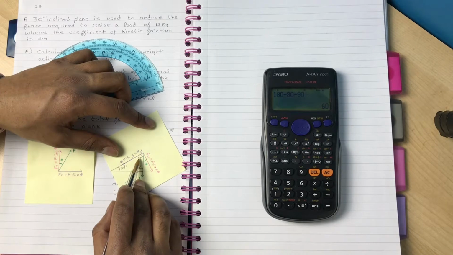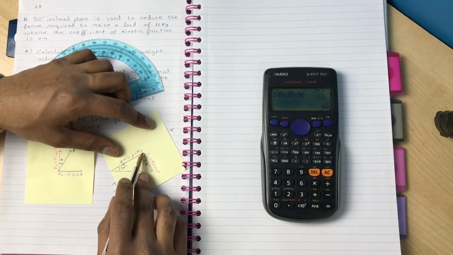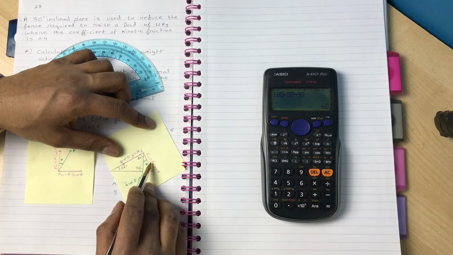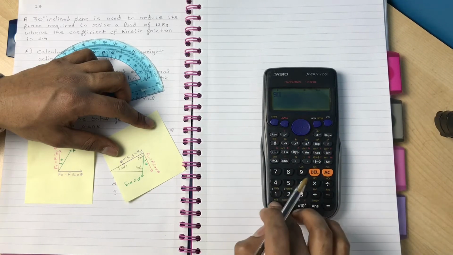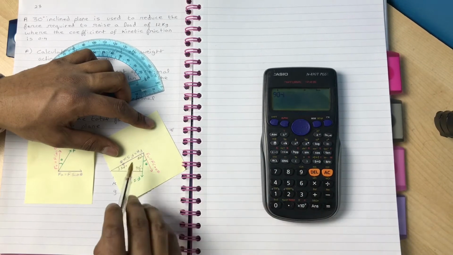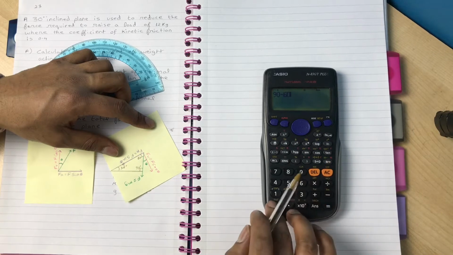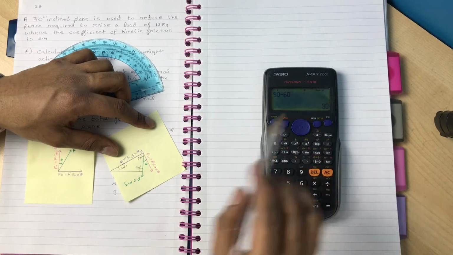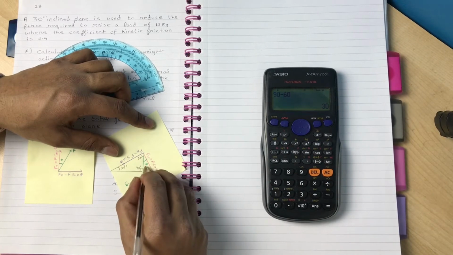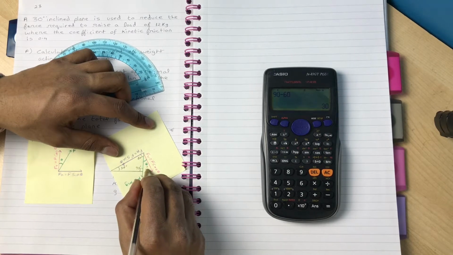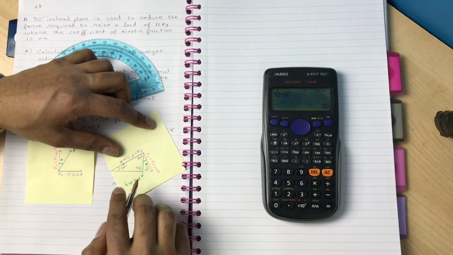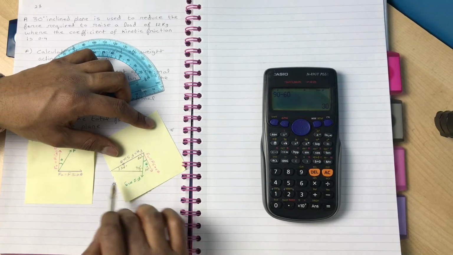Now, the horizontal is perpendicular to the vertical. If that is 60, this will be equal to 90 minus 60, which is equal to 30. So my theta here will be equal to 30 degrees. Now that I have my theta value, I can solve this problem.